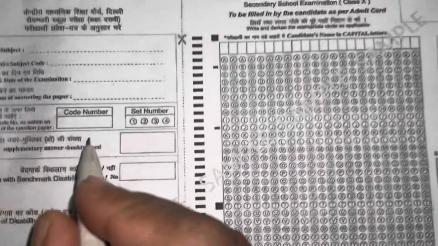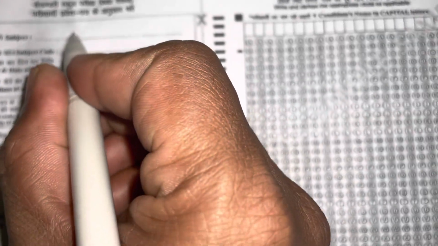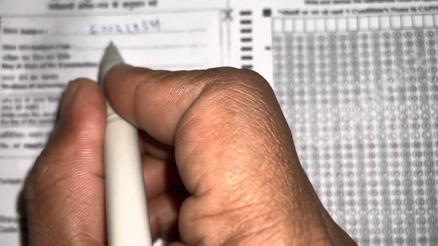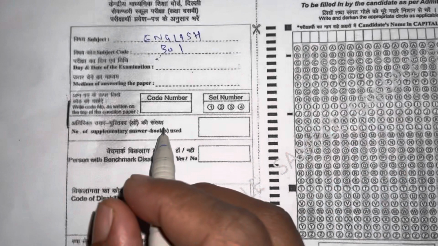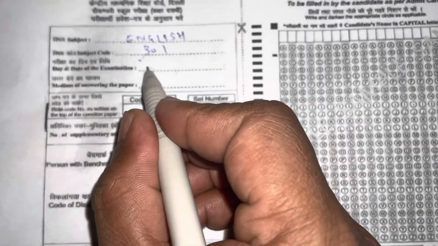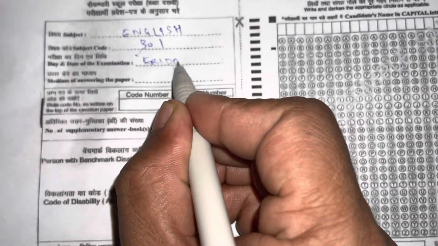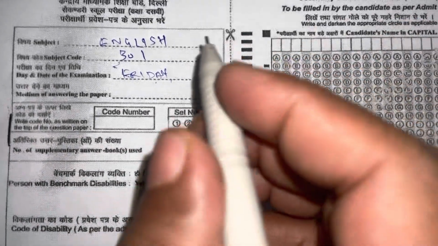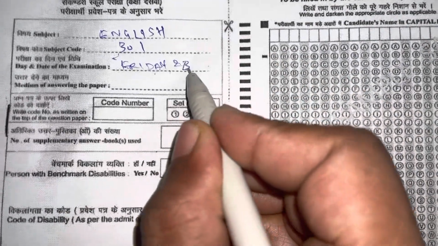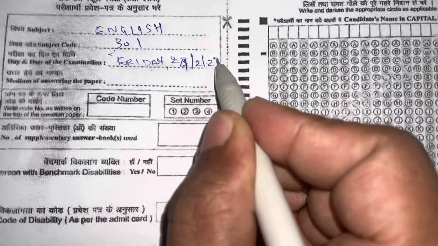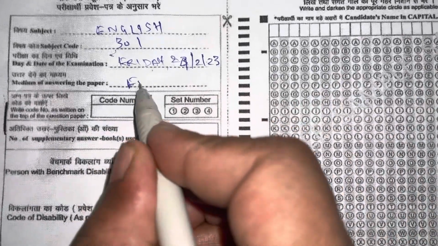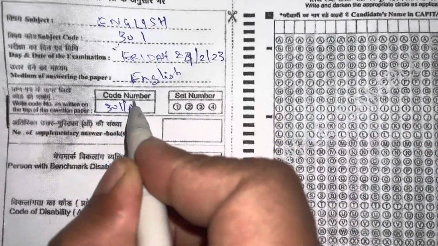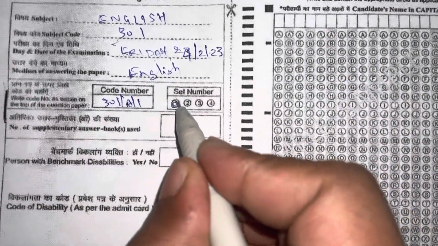For example, let us say your subject is English. You are going to write English and your subject code is 301, and the examination is tomorrow, that is Friday. You are going to write Friday. The date for tomorrow is 24th February 23, and the medium of answering the paper is English only, and the subject code may be 301 A bar 1, so you are going to encircle 1 here.